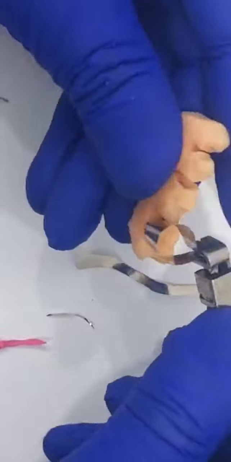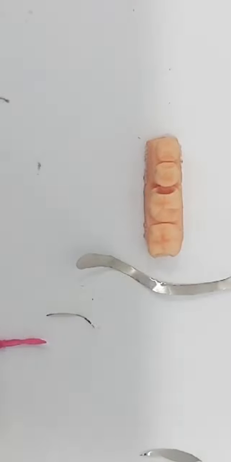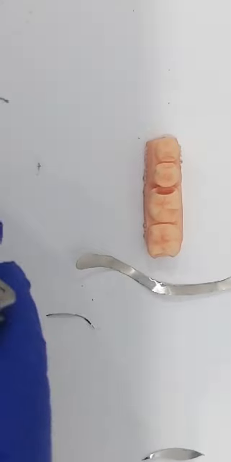So we get our, that's not a standard one. Get a standard Tofflemire band.